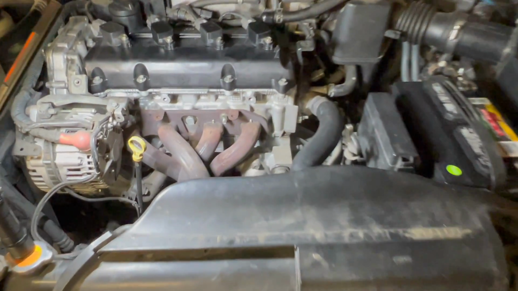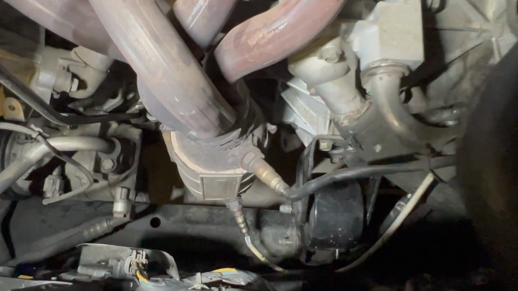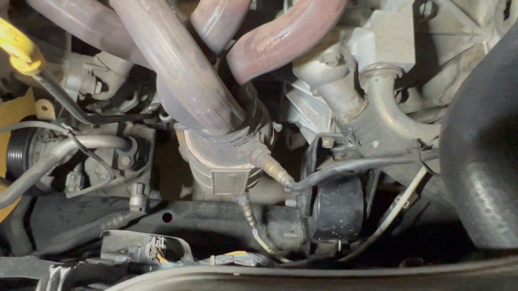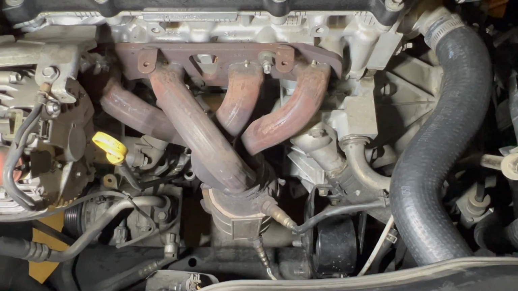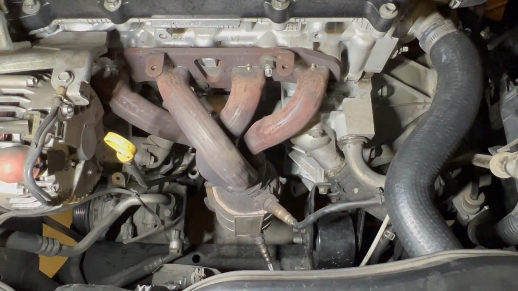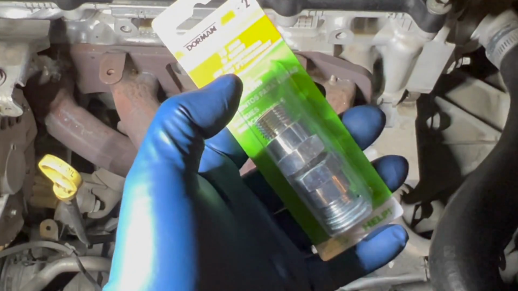All right, so check it out. We got the upstream O2 sensor right here and the downstream right there. Pretty easy to access. So we're gonna try it out. I'm gonna let the engine cool down a little bit, and then we're gonna get to it. But first, I'm gonna drill these out.